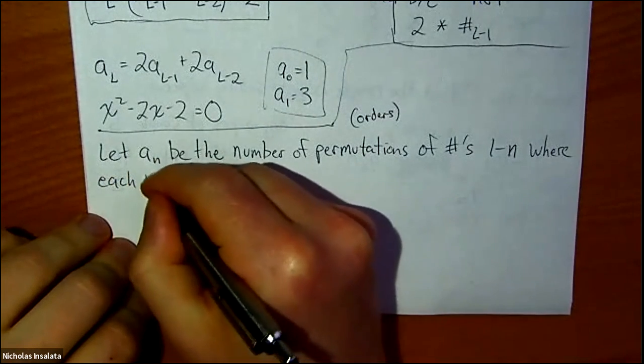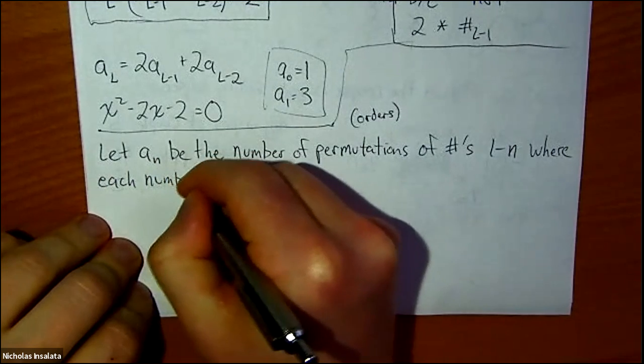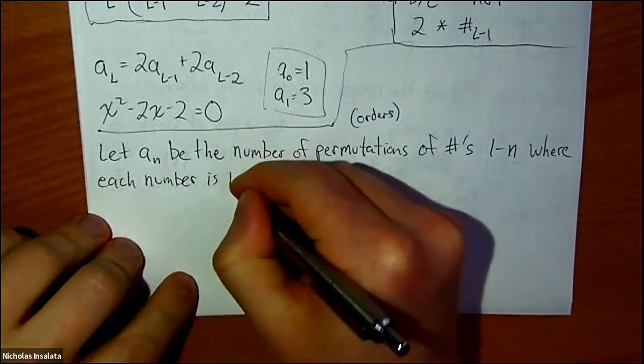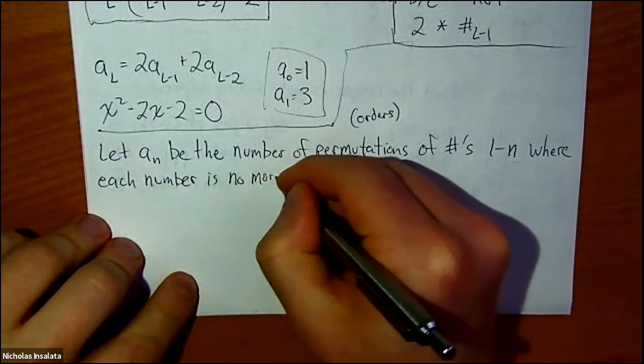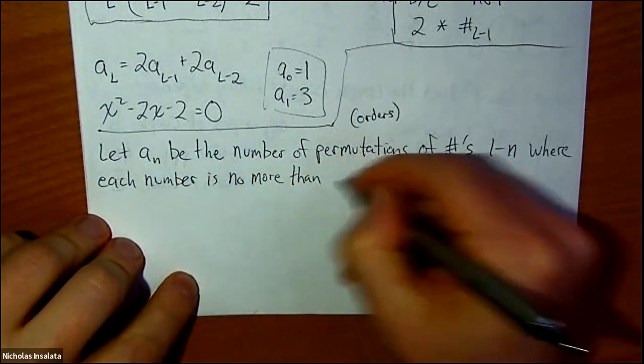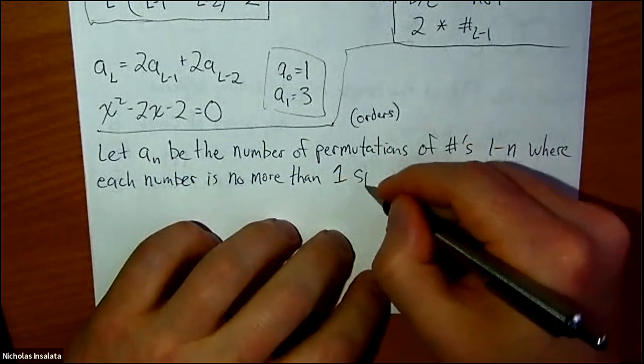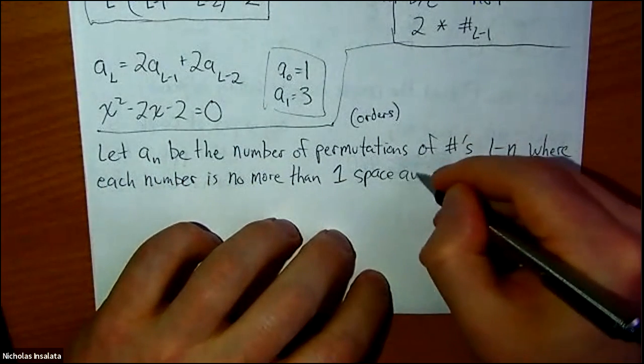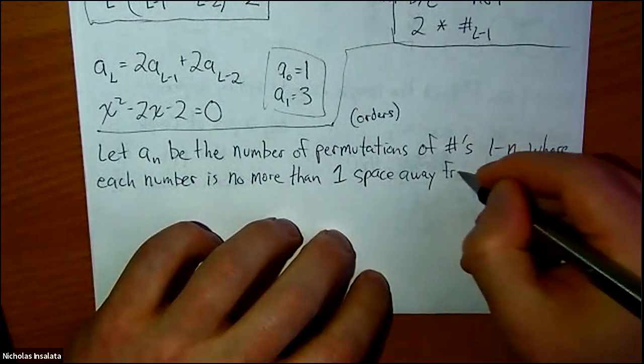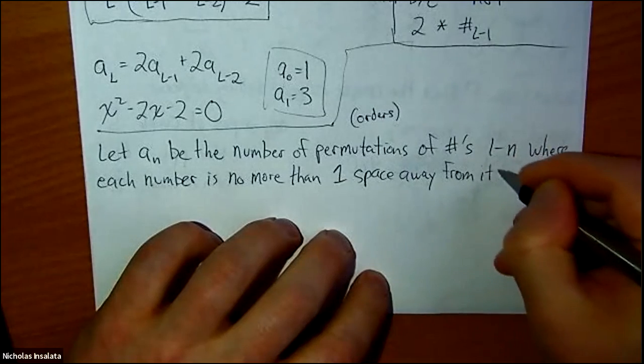Each number is no more than one space away from its original position, I'll say.